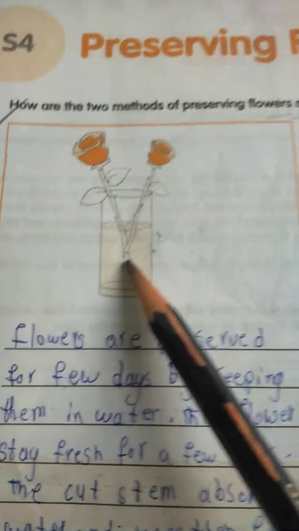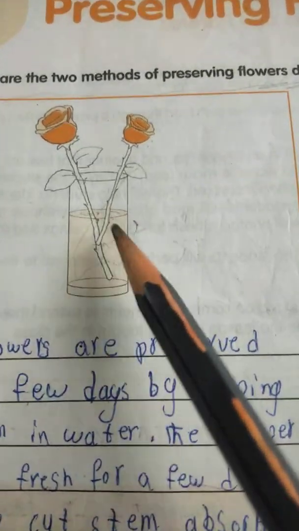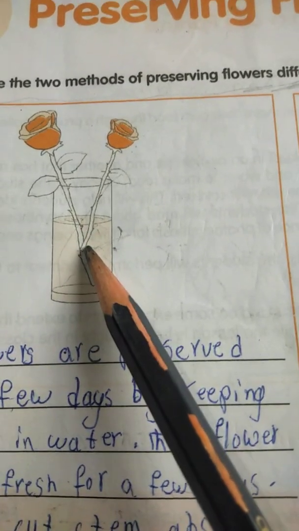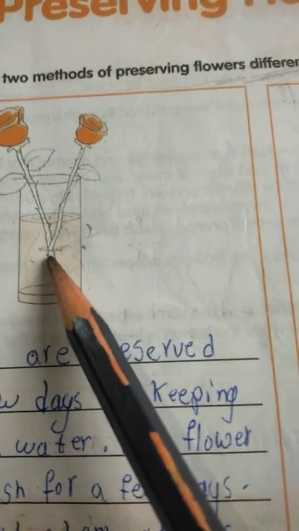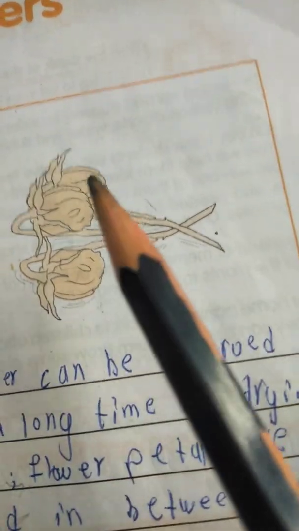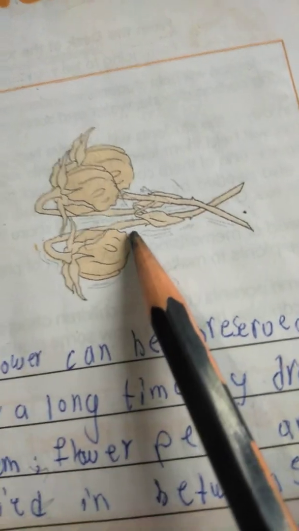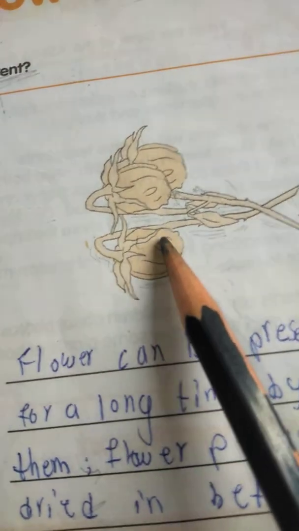Now open your worksheets, worksheet page number 37. It is for preserving flowers. Here you can see the two methods. This is a flower with a cut stem kept in water, and in this water glycerin and chemical are added. So here is one method and another one. See, this is the flower with a cut stem which is preserved in the sheets of newspaper, right?